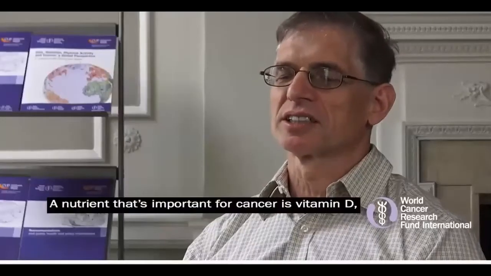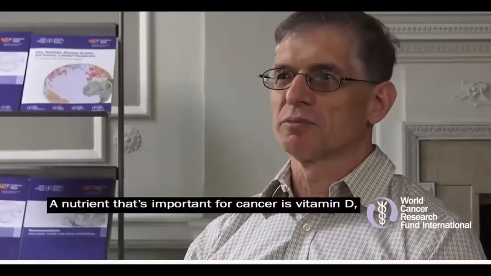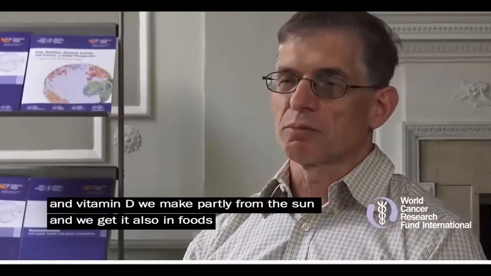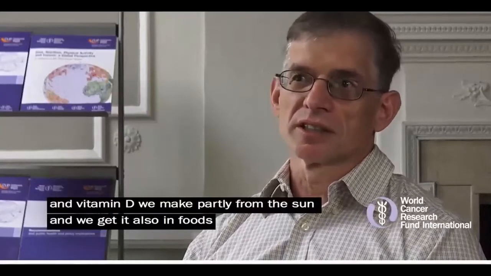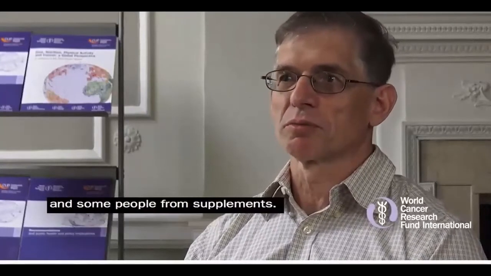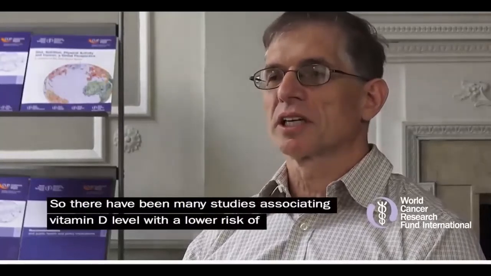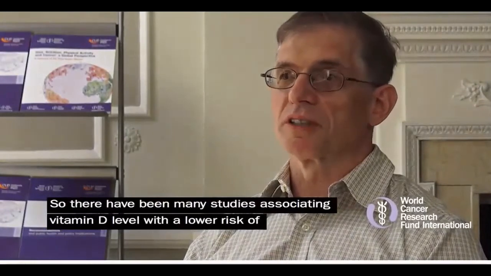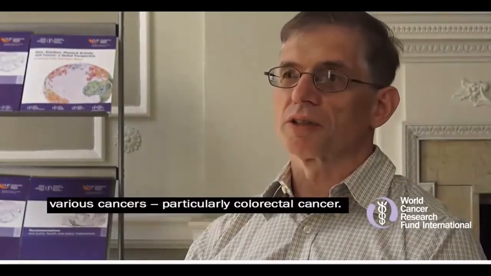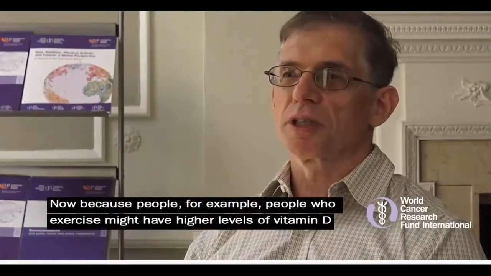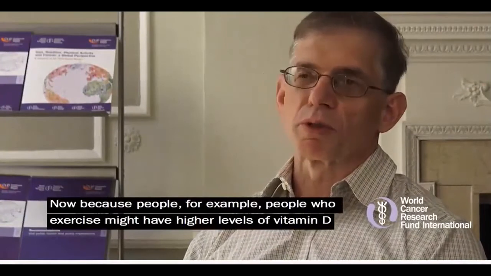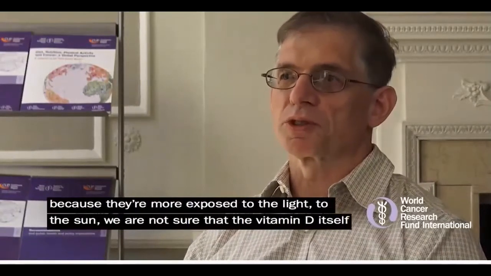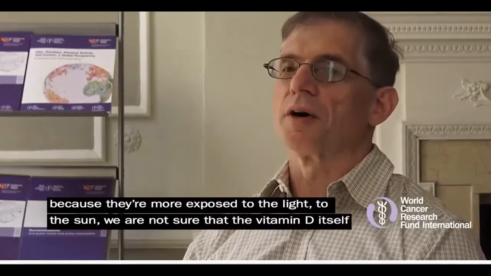A nutrient that's important for cancer is vitamin D. And vitamin D we make partly from the sun, and we get it also in foods and some people from supplements. So there have been many studies associating vitamin D level with a lower risk of various cancers, particularly colorectal cancer. Now, people who exercise, for example, might have higher levels of vitamin D because they're more exposed to the light or to the sun.